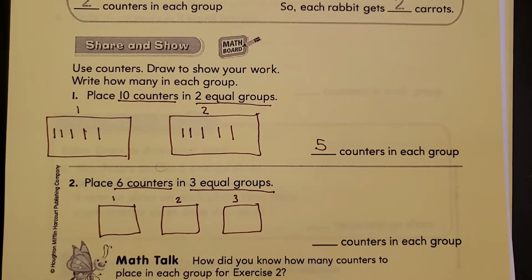For those of us who don't, and I know there's a lot of us who don't, you're going to draw the picture. You might have pennies at home, you can use pennies. If you have buttons at home, you can use buttons. If you have pasta, you can use pasta, although you should get permission first before you use pasta.